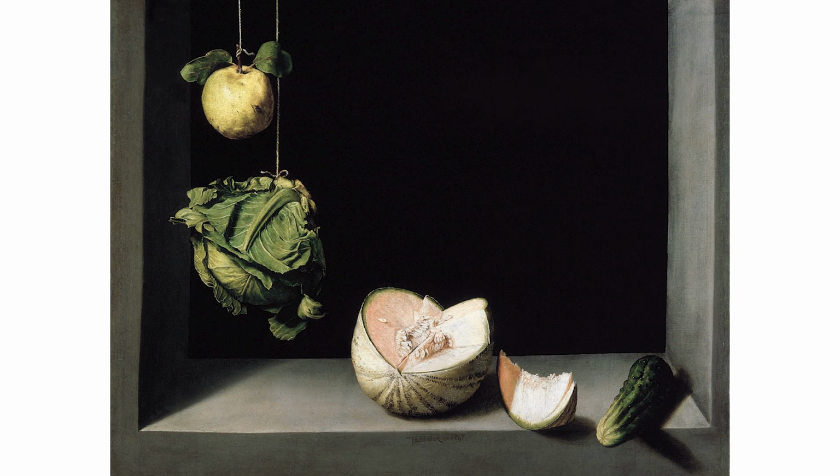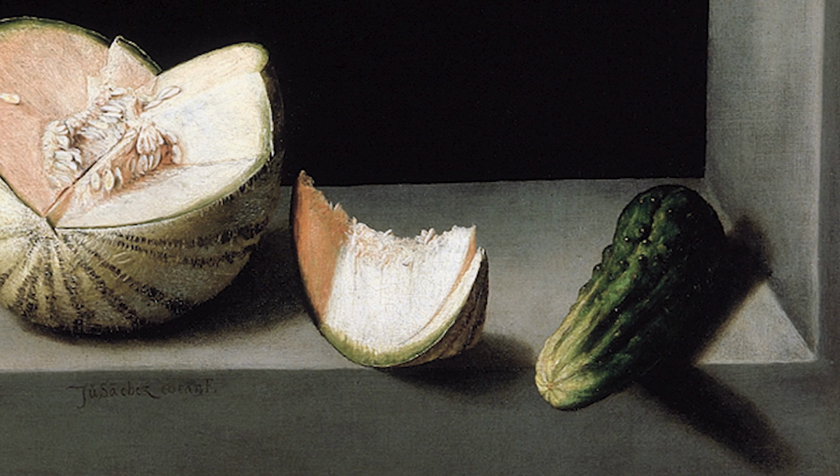Let's move on to the second type of illusion, where an artist uses light and shadow to make objects appear 3-dimensional. We'll use this painting called Still Life with Quince, Cabbage, Melon, and Cucumber by Juan Sanchez Cotan to understand this illusion. Zoom in on the cucumber. You can see there is light on the left side and darkness or shadow on the right side.